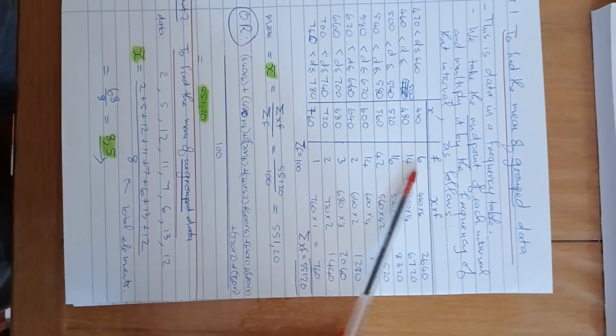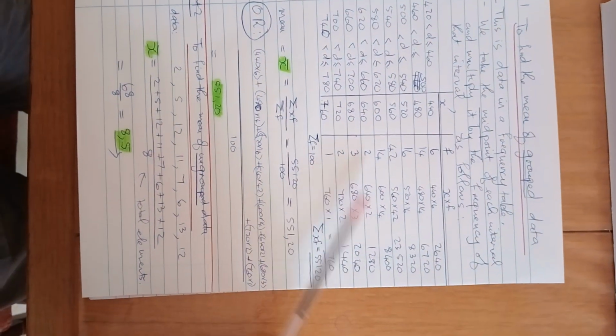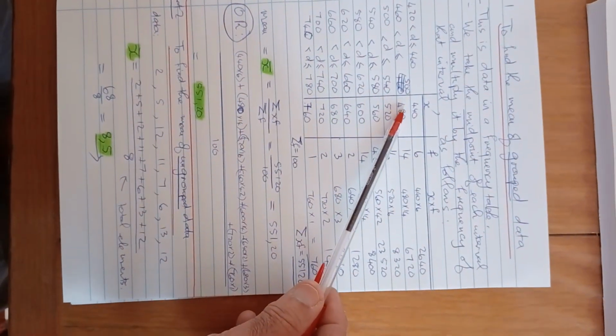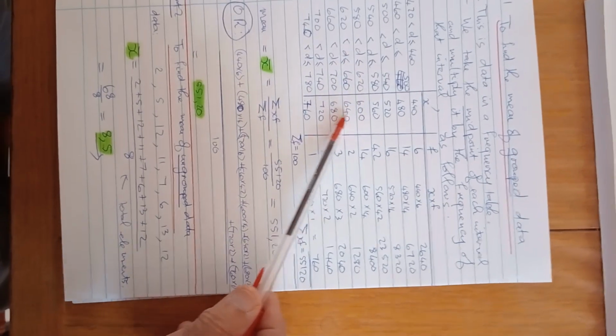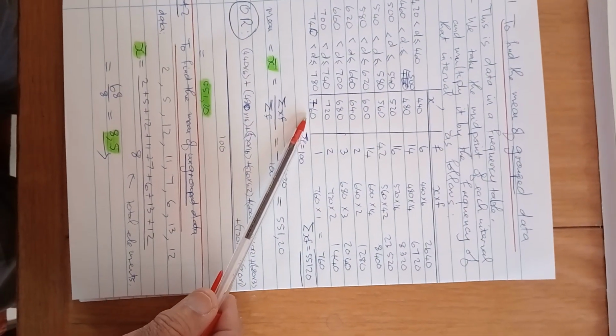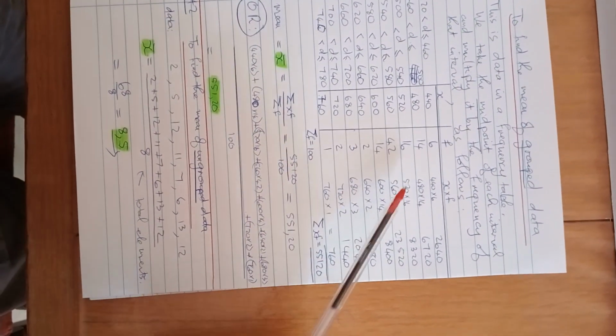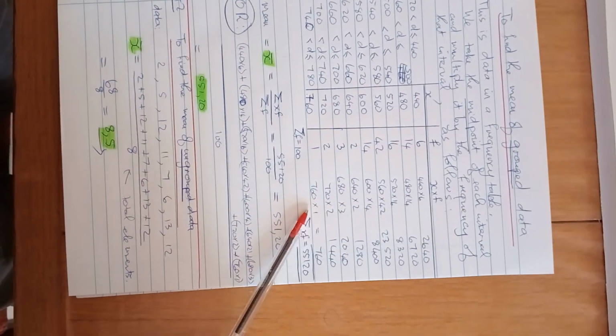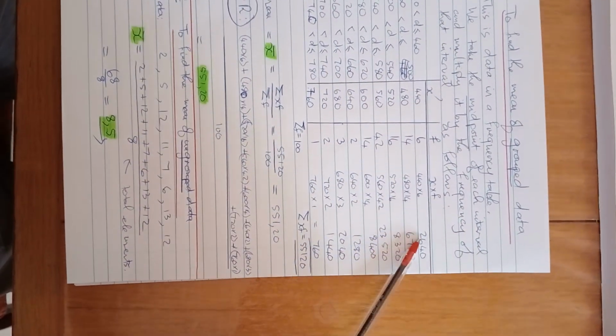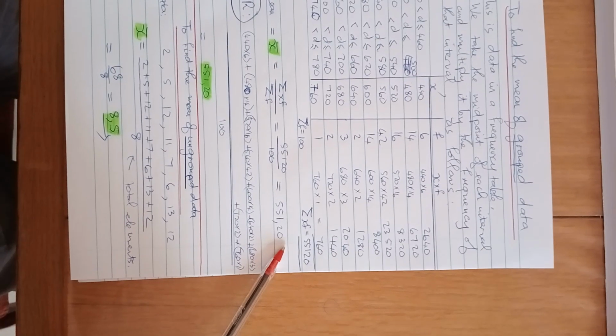Then we look at the frequencies for each of the class intervals, and we multiply 440 times 6, and so on. We take the last one, 760 times 1. We get our totals there, and then we multiply them out and we add it all up.